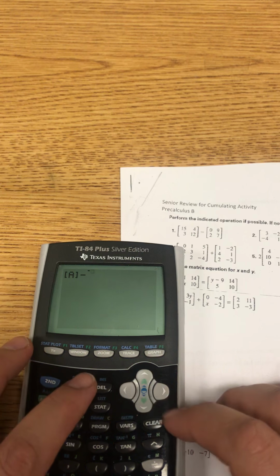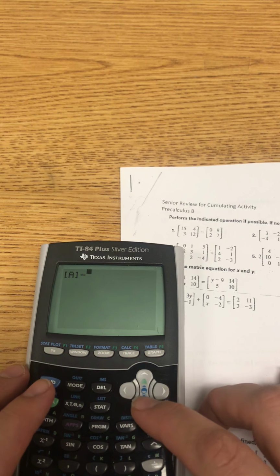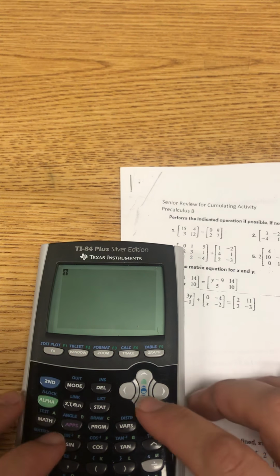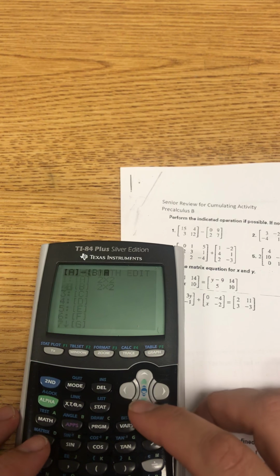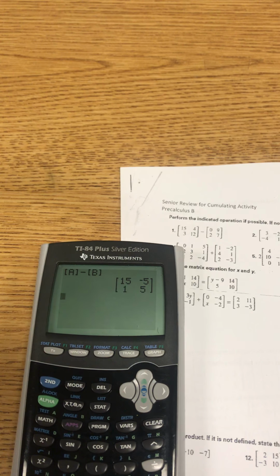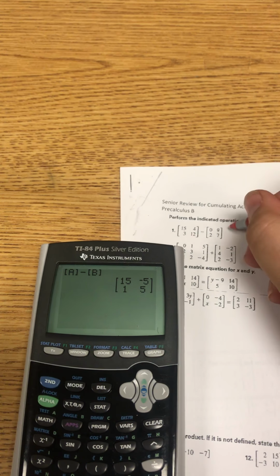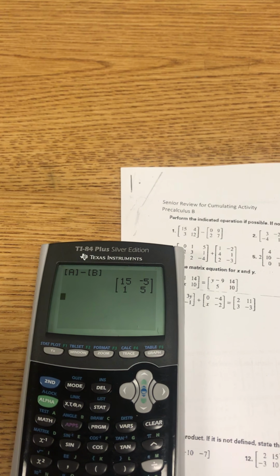Oops. I just messed that up. Matrix A minus matrix B. So the answer is 15, negative 5, 1, 5.